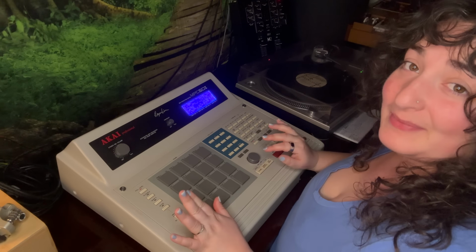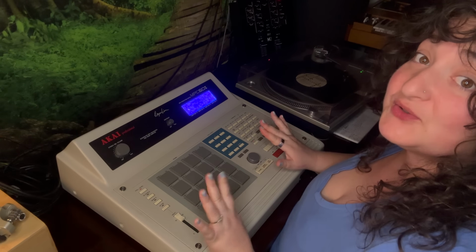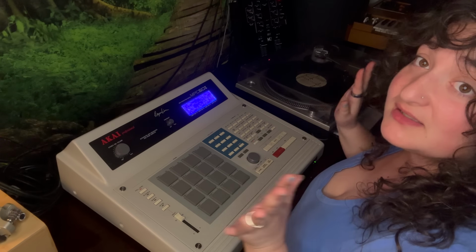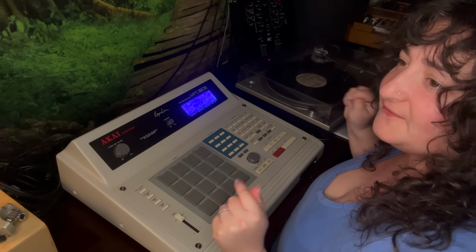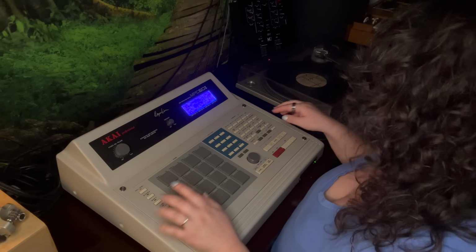Part of me is thinking I want to pitch this down. So I'm going to go back to the menu where I can adjust the pitch, see what happens if I pitch down, because I'm kind of feeling that.